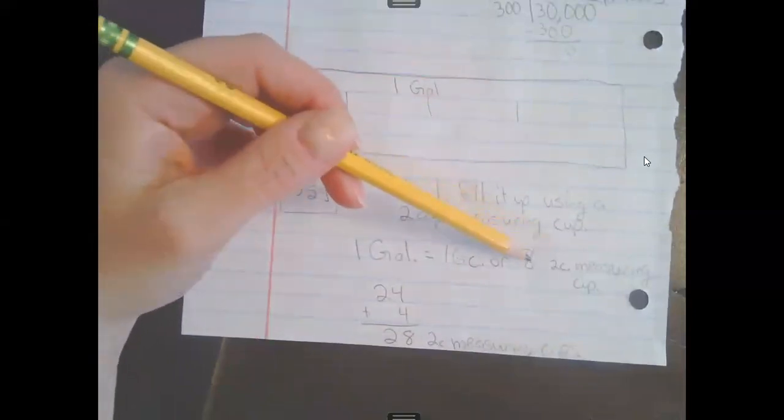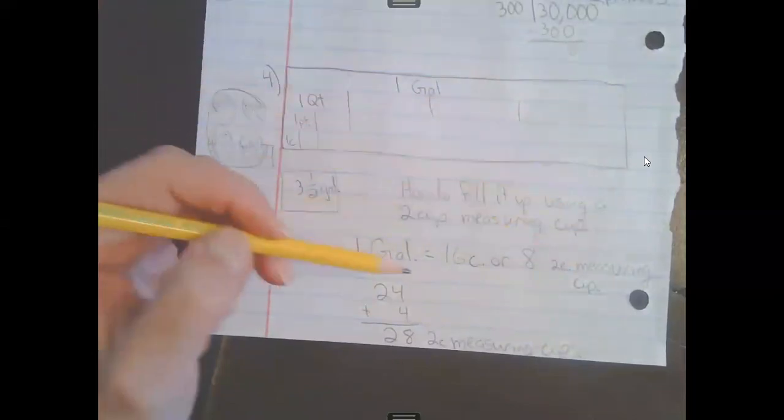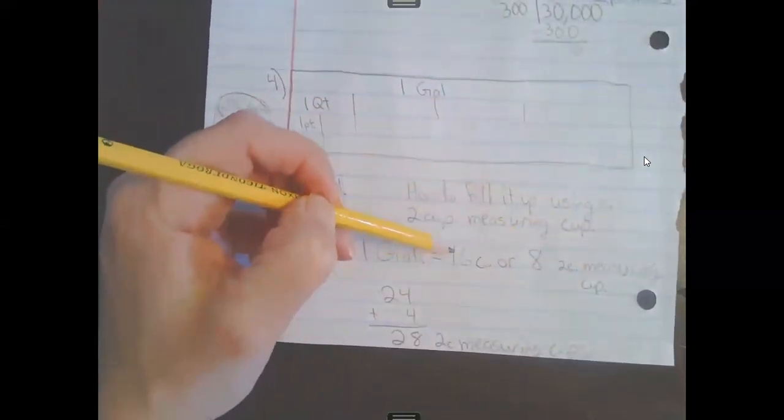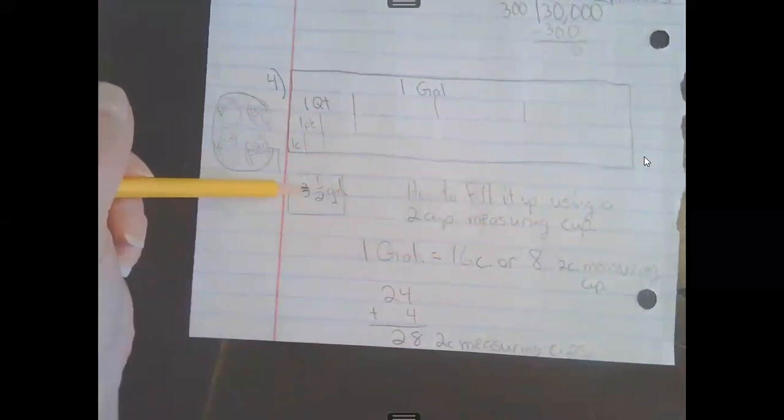So now I'm going to say, okay, well, we know that 1 gallon equals 8 2-cup measuring cups. But we also know that 16 cups is equal to 1 gallon. And we have to fill 3.5 gallons.